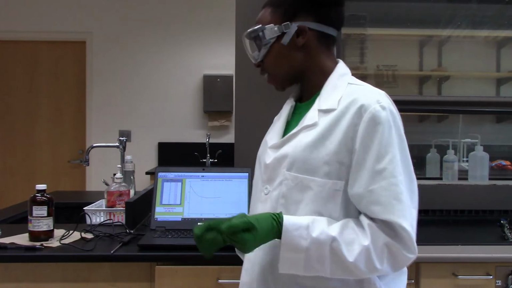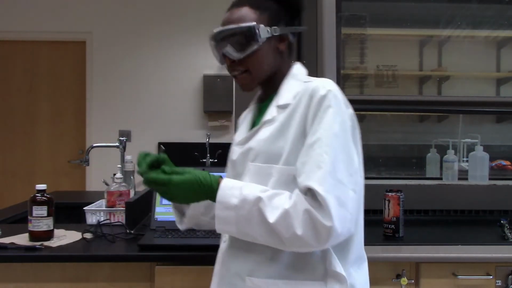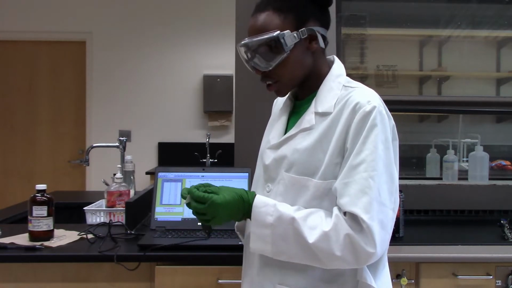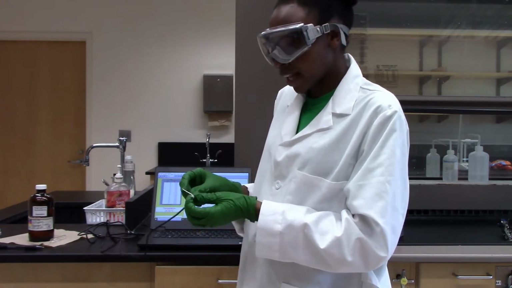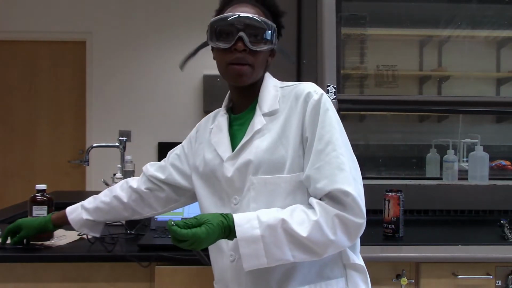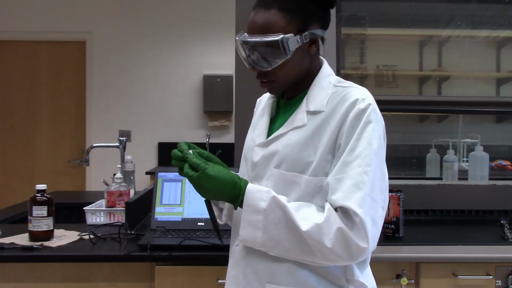So let's get started. First thing, wrap your filter paper around your temperature probe like that, and then secure it tight with a rubber band. So I'll just do this.